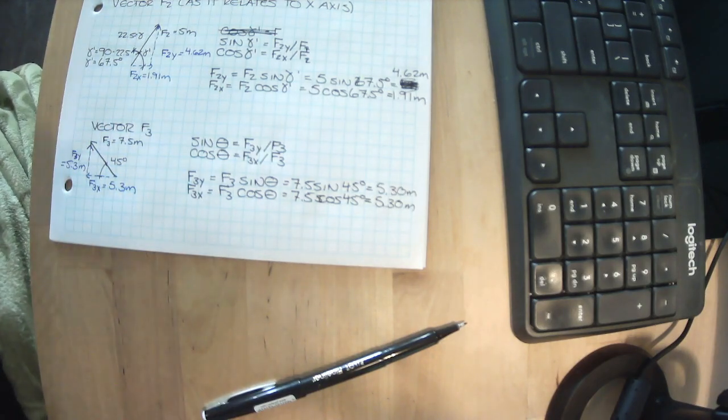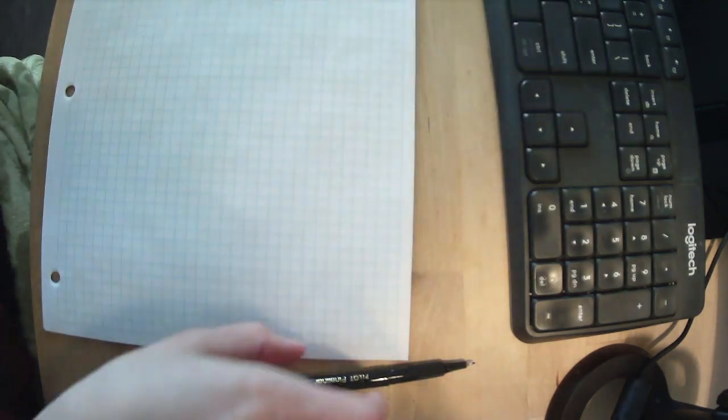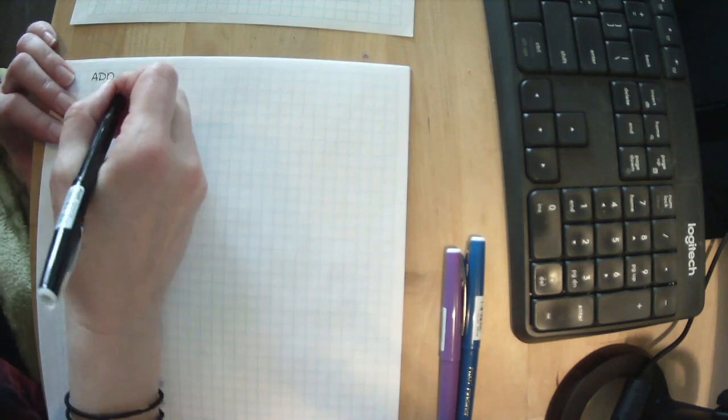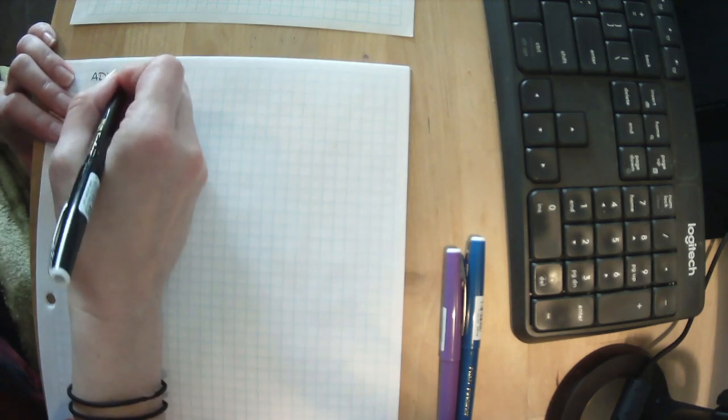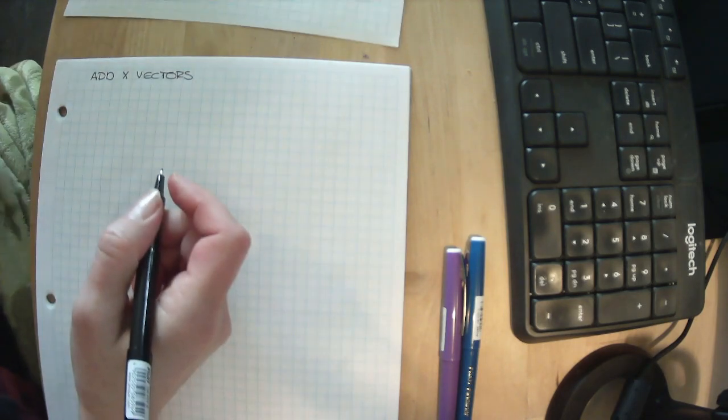Okay, let's talk about adding these all up. All right, let's look at adding up our x values here. Let's add up our x vectors.